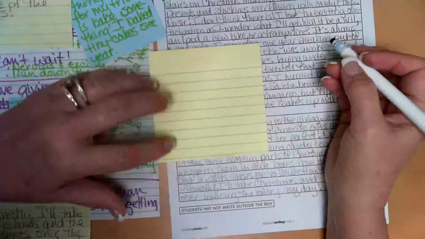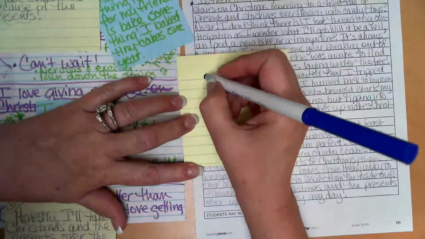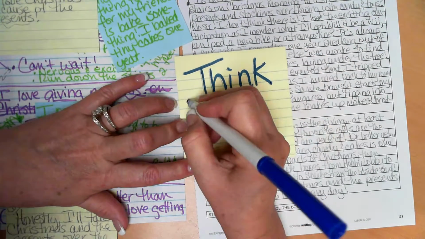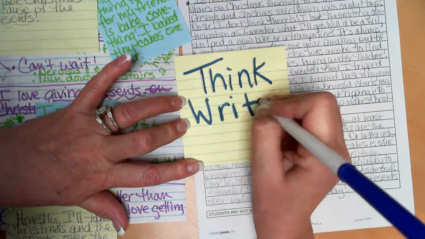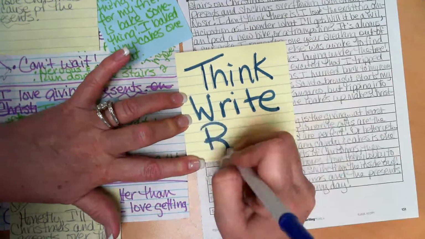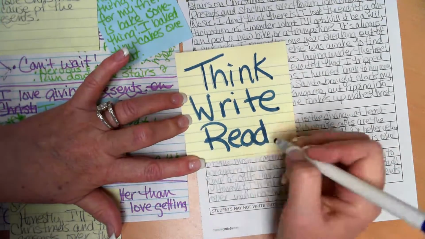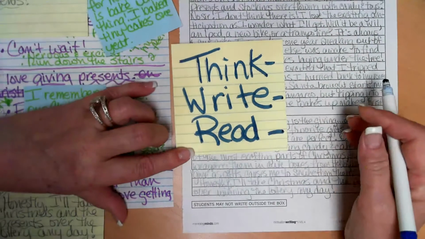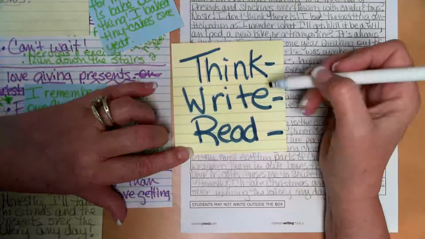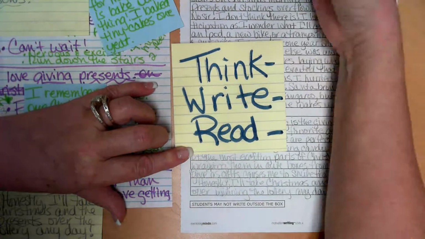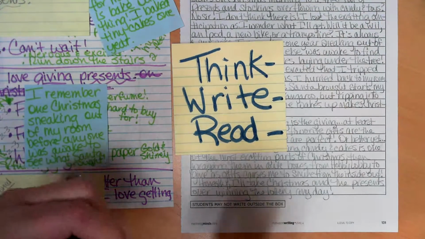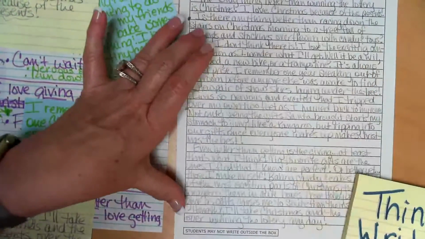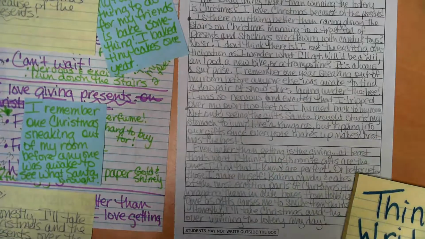As you are writing, make sure you go through that process of thinking about it first and doing some writing, short bits of writing, and then reading it. Okay, so think, write, read. The golden rule of writing, make sure you do that. Think, write, read over and over and over throughout your whole writing process. And then you can write from your plan straight to your final copy and make your corrections as you go along. Okay, happy crafting.